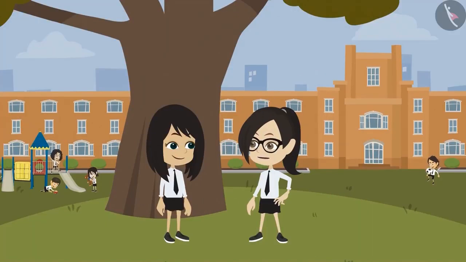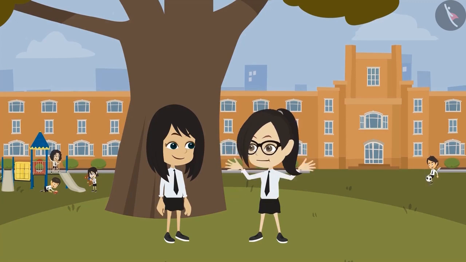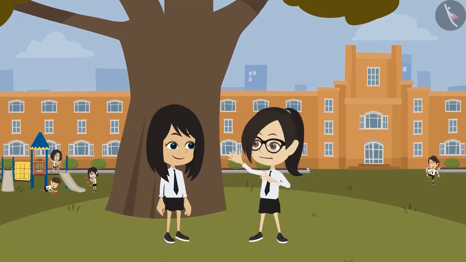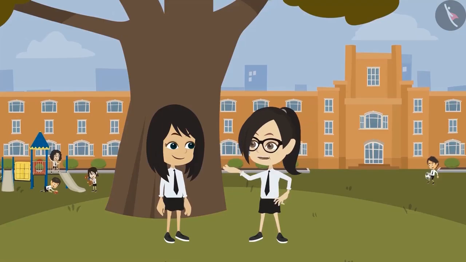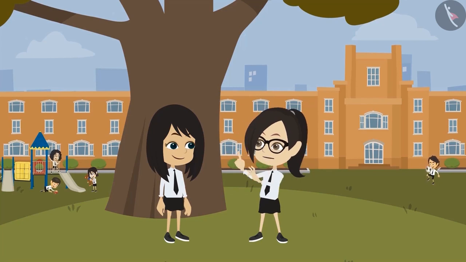Can you show me any other pattern that is not a mirror half? Why not? Look at the pattern on this wall. It is a repeating pattern, not a mirror half. Rightly said. It means some patterns are mirror half and some are not.